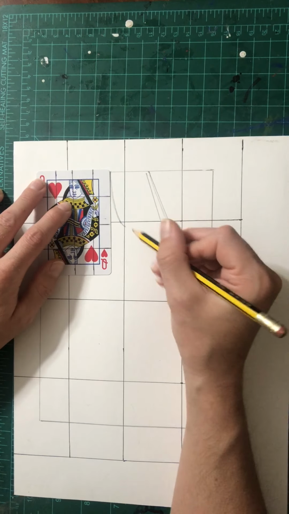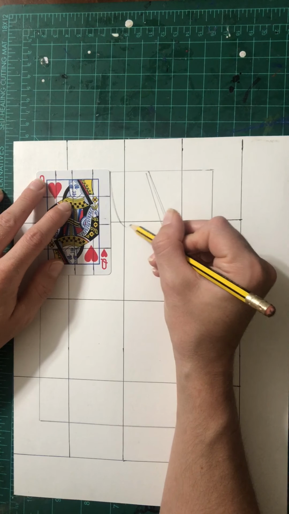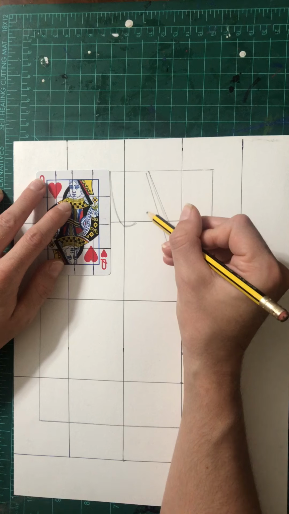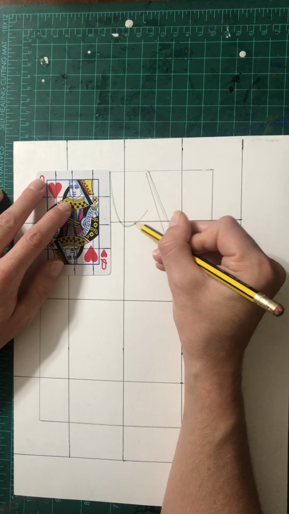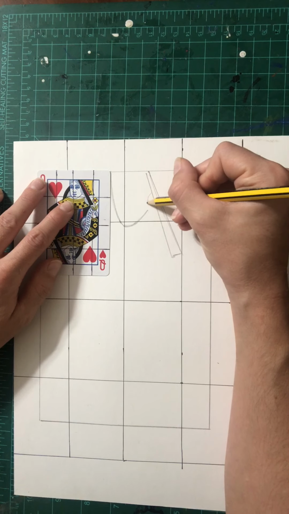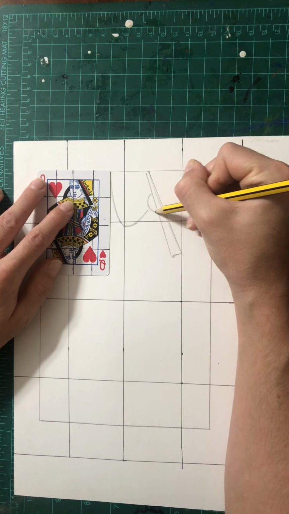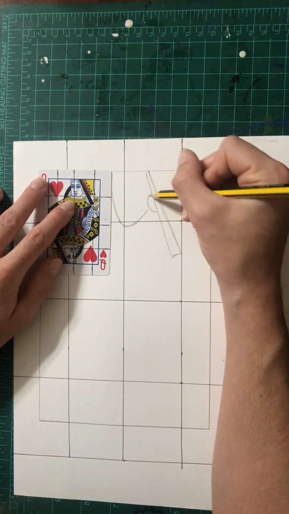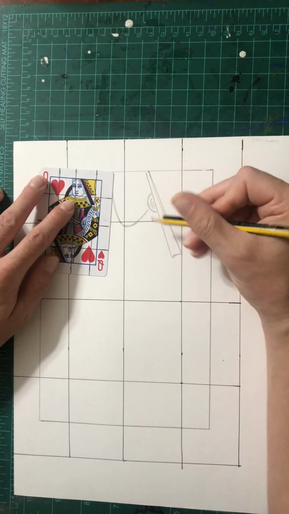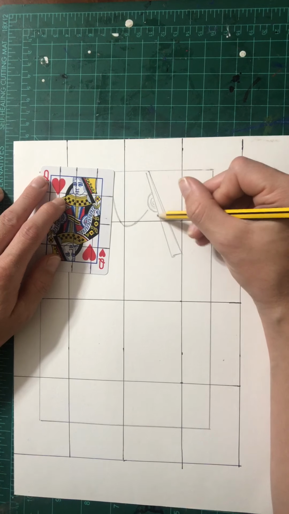chin. Again, I'm just talking you guys through this process of how I'm looking at what I'm seeing and drawing it in proportion on the gridded paper. So what I'm working on now is this portion. I wonder what we should call this. Maybe the ears or the lace.